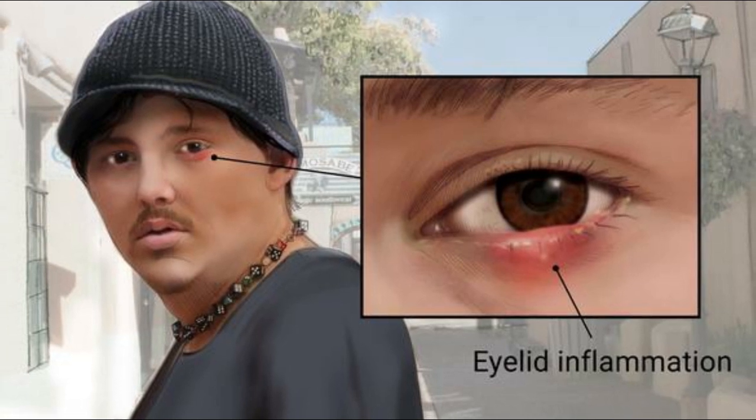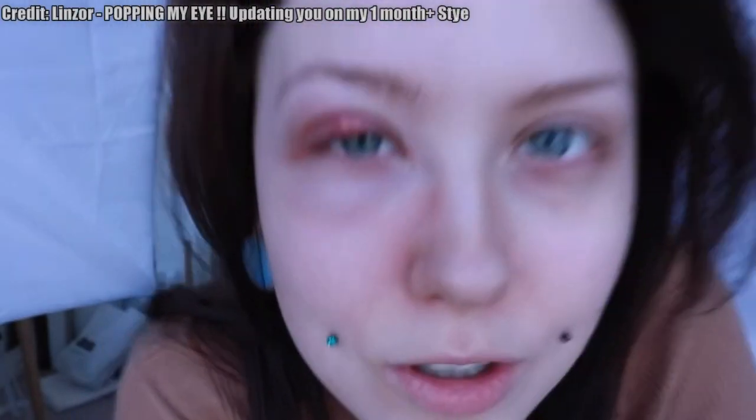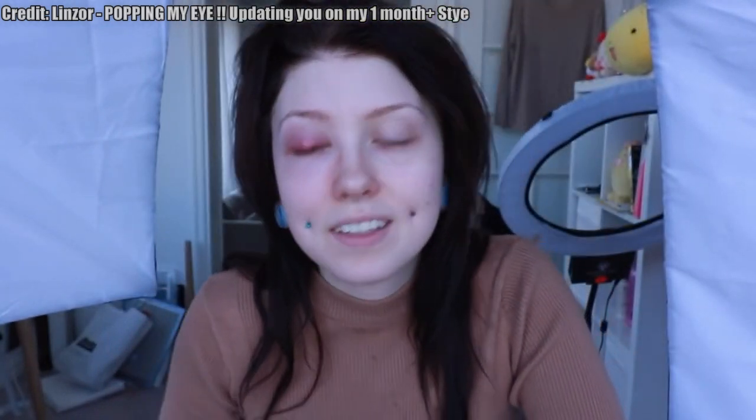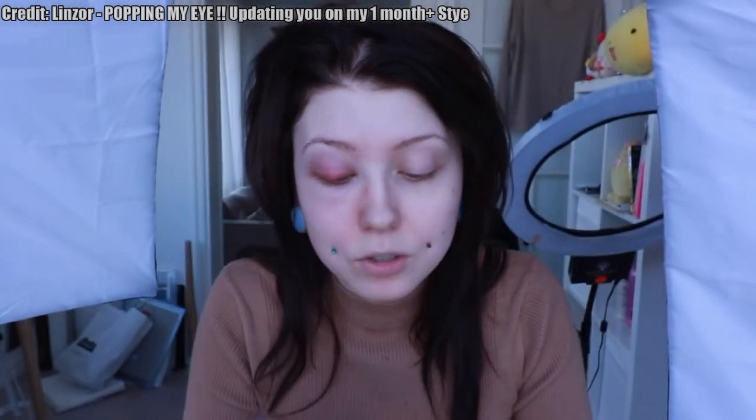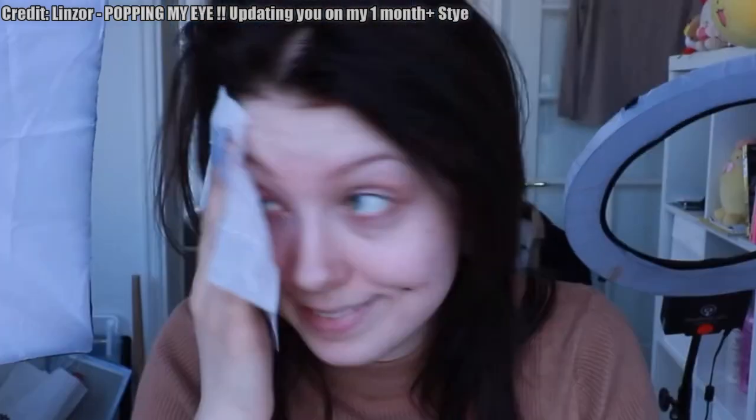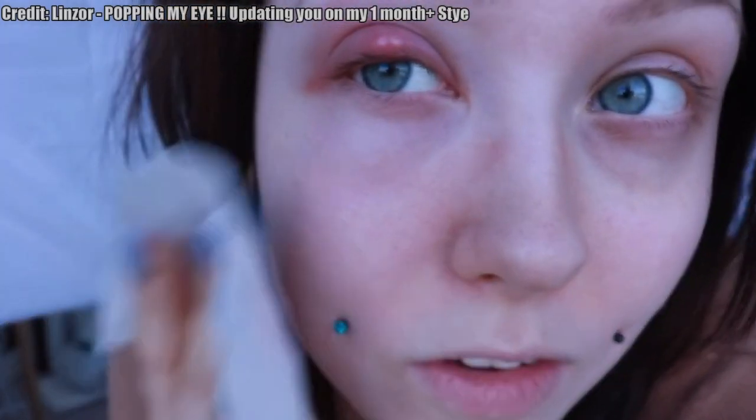With an internal stye, pain and other symptoms are usually more severe than with an external stye. Pain, redness, and swelling tend to occur underneath the eyelid. Occasionally, inflammation is severe and may be accompanied by fever or chills.